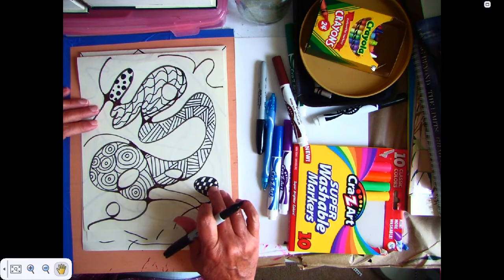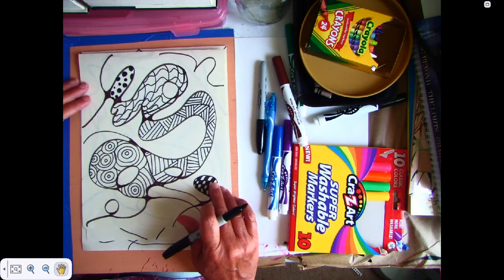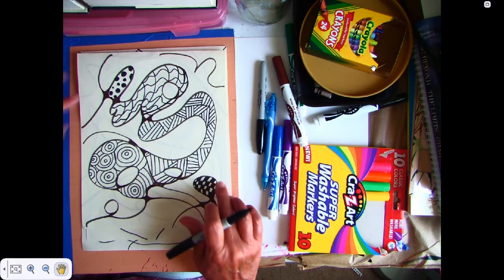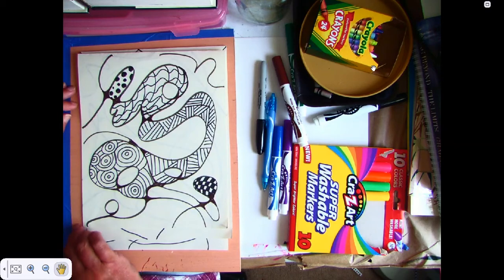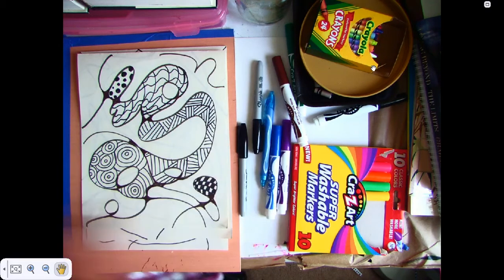You don't have to finish it all in one day, but by the next art class, you should have at least 5 different patterns on your paper that has interesting lines. Okay? That's it. Don't get rid of these. You're going to need them for next time we have art together.